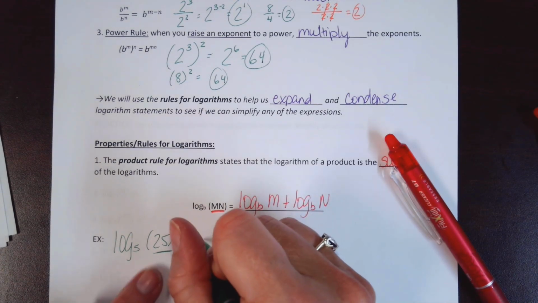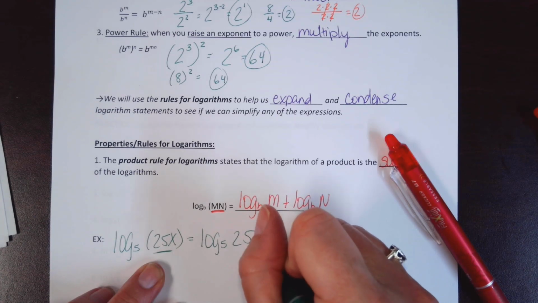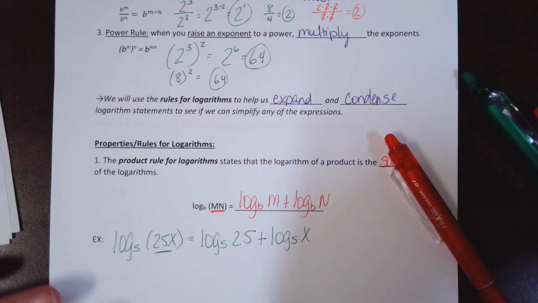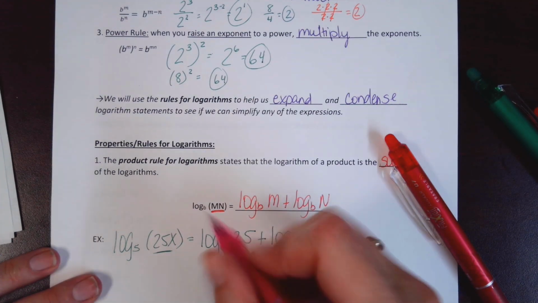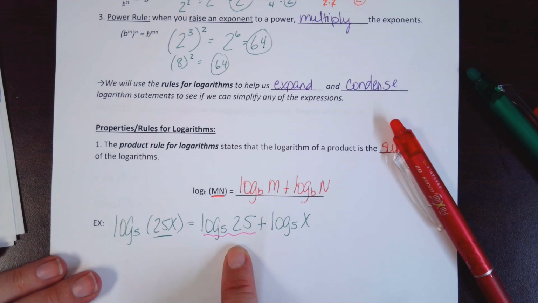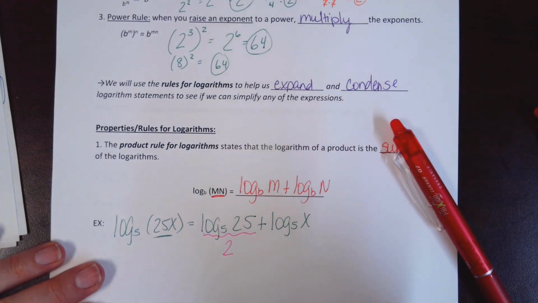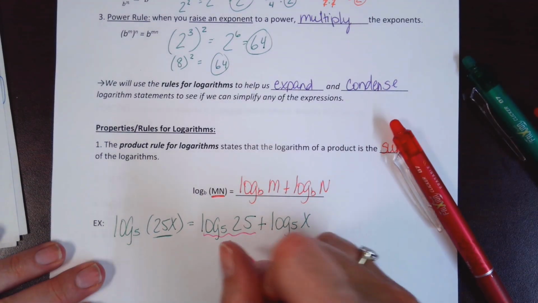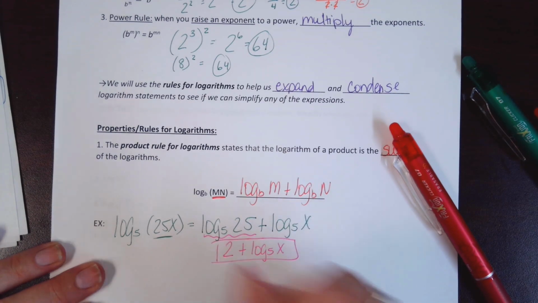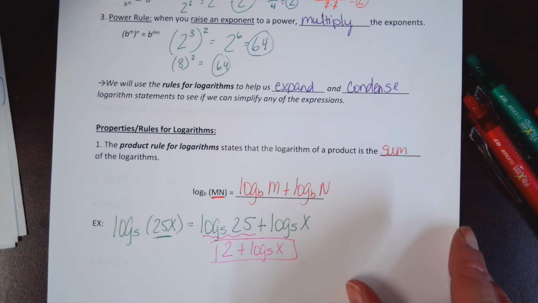So I can break this apart to two log statements, log base 5 of 25 plus log base 5 of x. And this first log statement, log base 5 of 25, well, what is the exponent of 5 that gives me 25? 5 squared is 25. So that simplifies to be 2, which means that when I break it apart, I can simplify it in a way that I couldn't have simplified before I broke it apart.